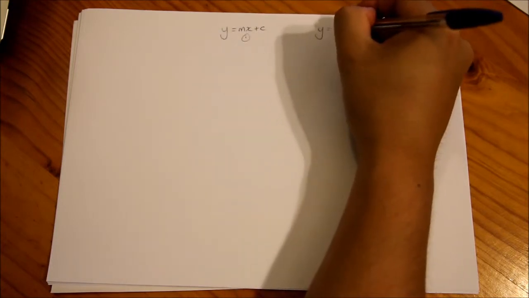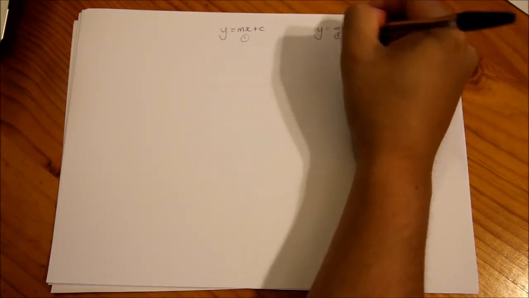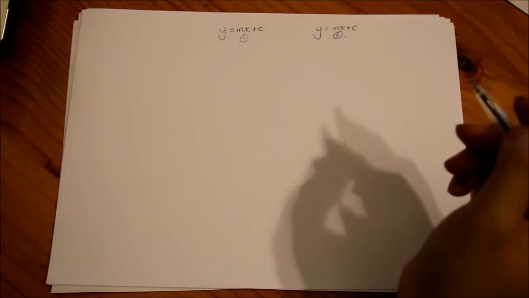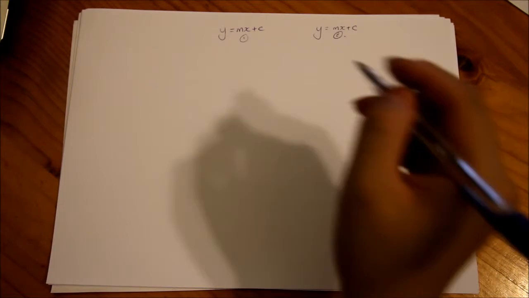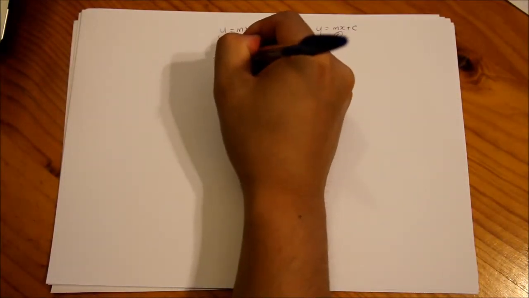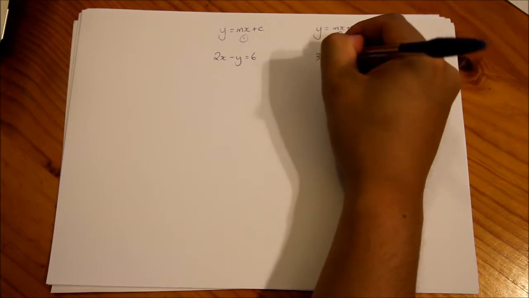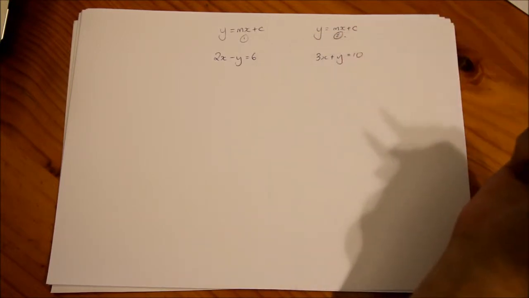So the idea is we won't always have two equations fitting the description of y equals mx plus c, and then another one the same y equals mx plus c. You're not going to have that all the time. Sometimes you'll have something like 2x minus y equals 6, and then the second one could be 3x plus y equals 10.